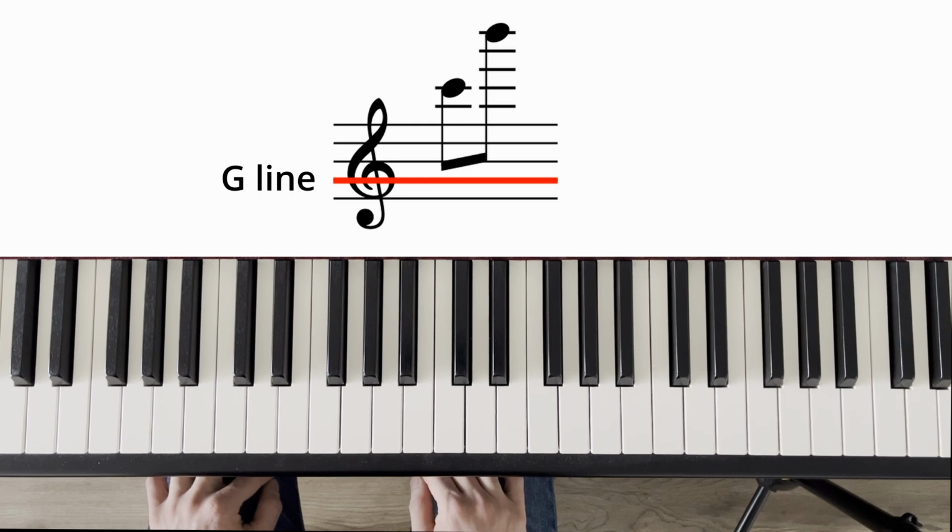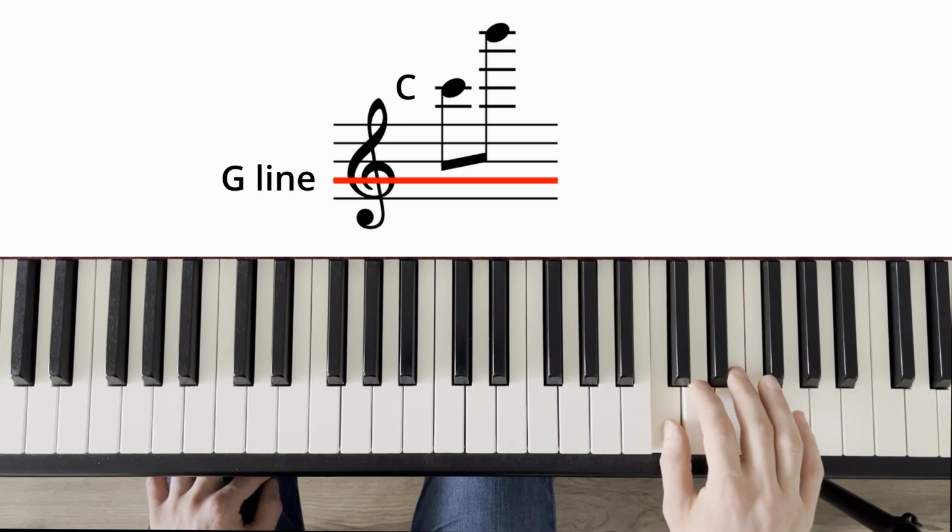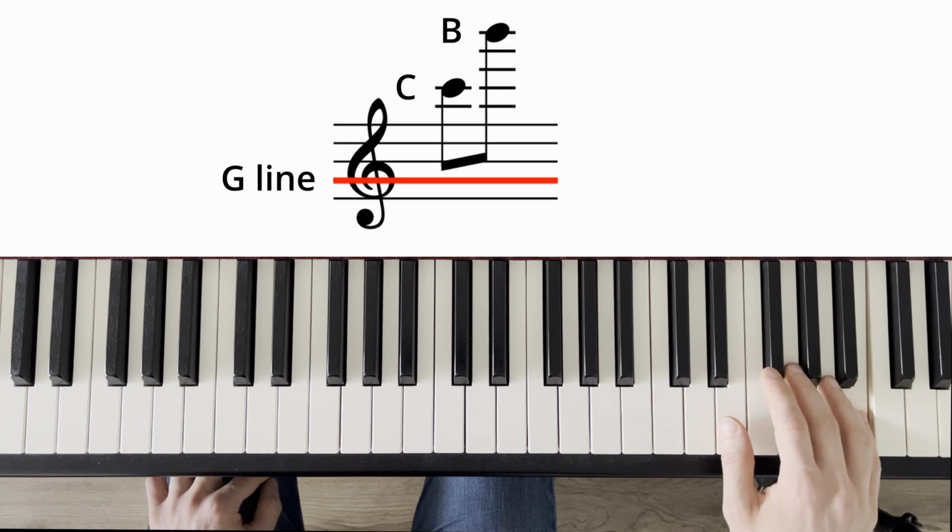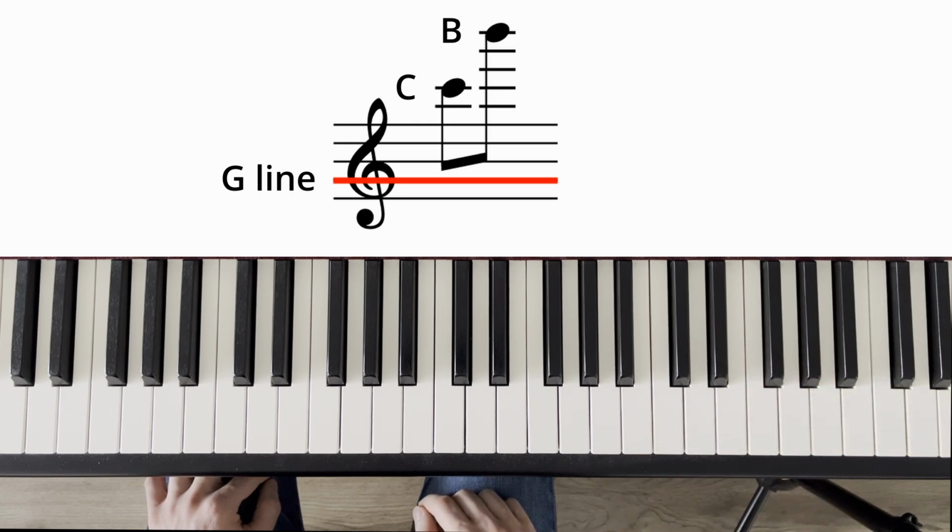If I've memorized the reference notes I mentioned in part 2, I should know that the first note is a C, and from there I could count up to find that the second note is a B. But even that takes some time, and especially if I'm sight reading, it's doubtful that I'll be able to figure it out quickly enough to avoid a mistake.